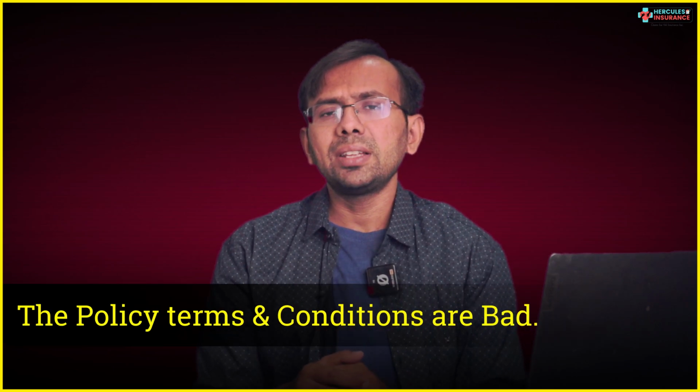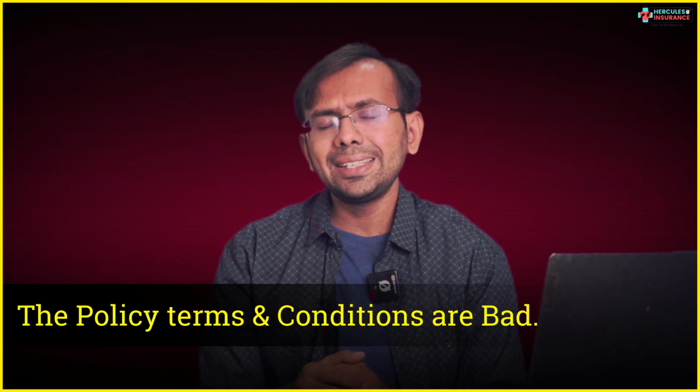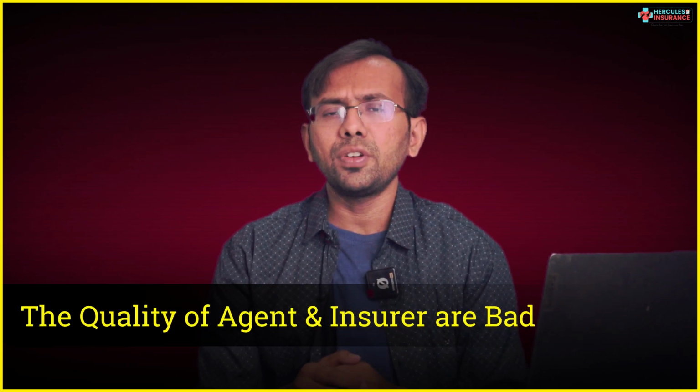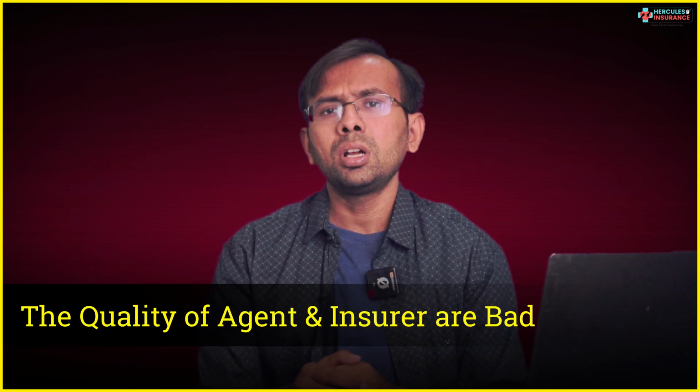Condition number 1, the policy terms and conditions of your existing policies are pretty bad. They have room rent limit, or they have co-payment, or they have sublimits on treatment of diseases. Then you should think about porting out the policy. Condition number 2, the quality of your agent as well as the quality of your insurer is really very bad, and in order to get better service, you are trying to port out. Condition number 3, the premium in your policy is surging, and in order to move to a lower premium, you are trying to port out the policy. So these are the 2 or 3 conditions when you should consider porting out.